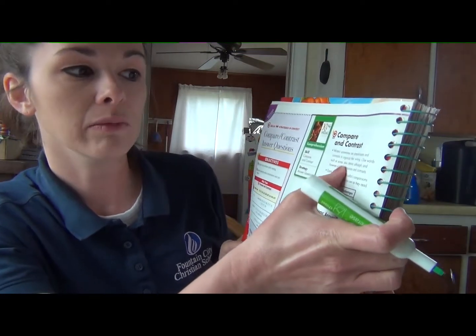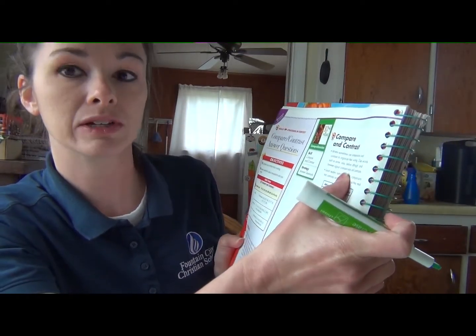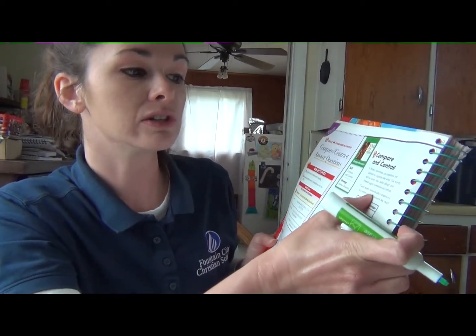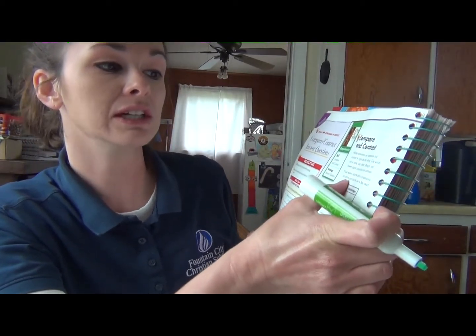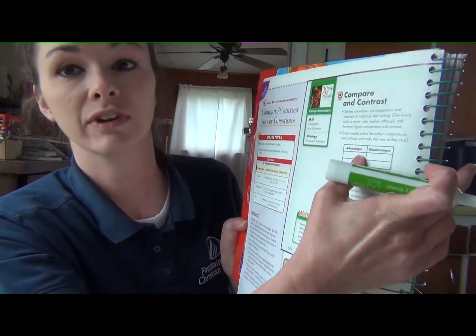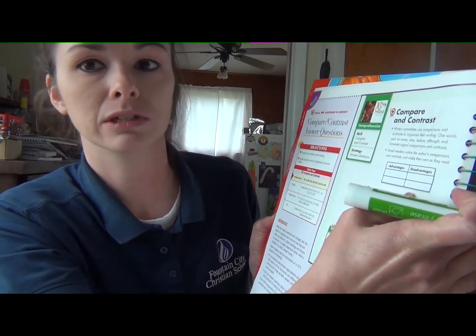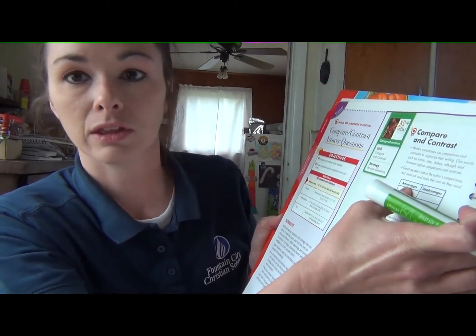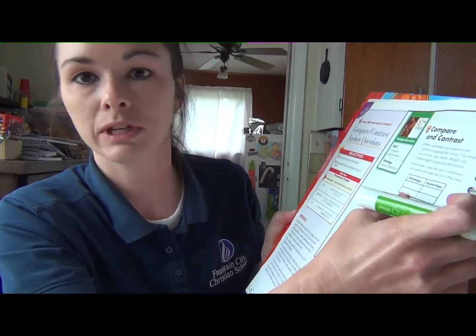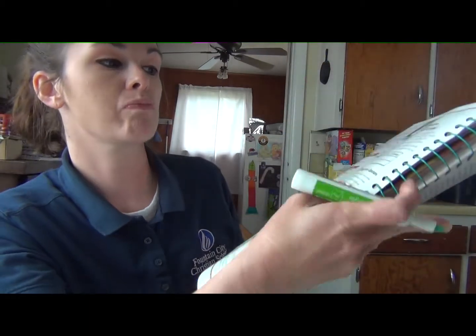Clue words such as same, also, before, although, and however signal comparisons and contrasts. Good readers notice the author's comparisons and contrasts and make their own as they read. Then they give you a little chart. Advantages and disadvantages. Advantages means good things. Disadvantages means bad things, like the pros and cons. The pros, advantages, good things. Cons, disadvantages, bad things about something. That's for more decision making.